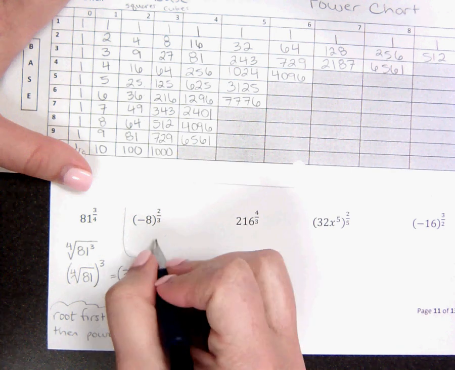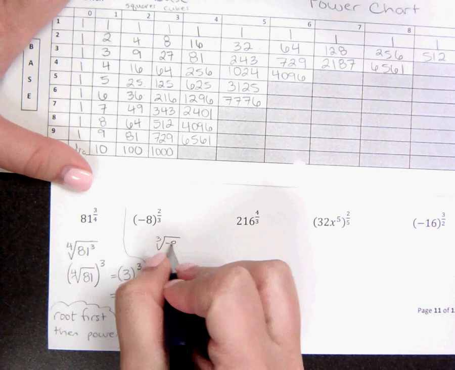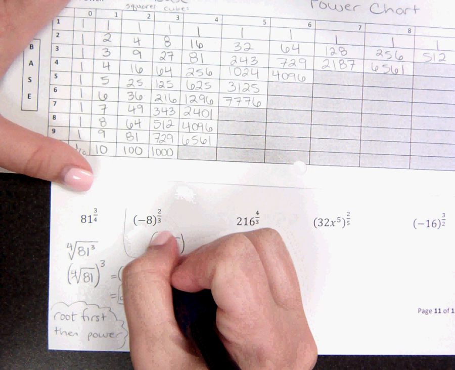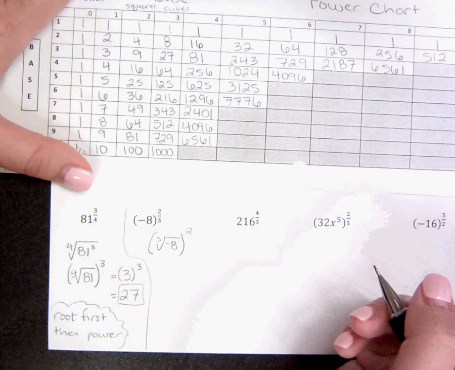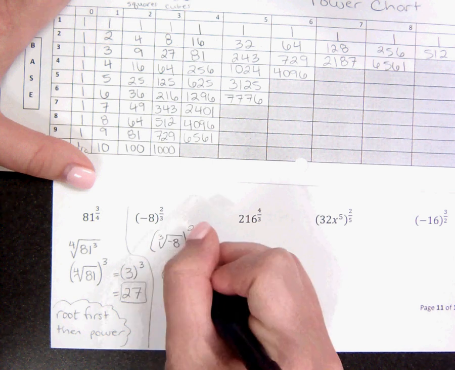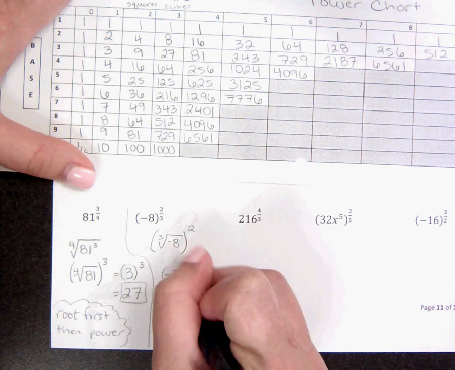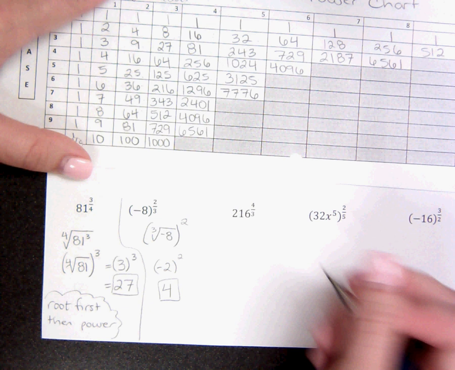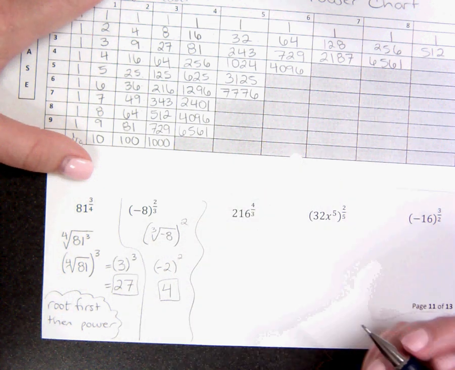Same idea here. We have the cubed root of negative 8. It's good to figure that out first and then square it. The cubed root of negative 8 would be negative 2. Negative 2 squared is 4. So root first and then the power.